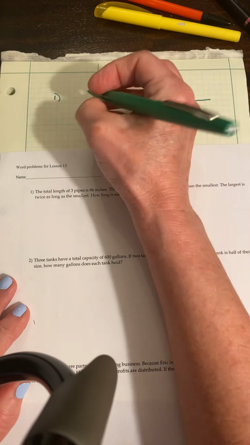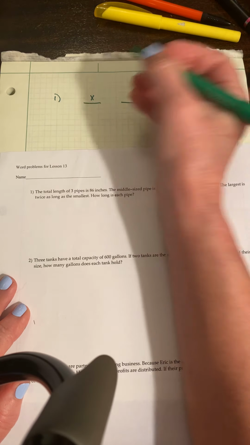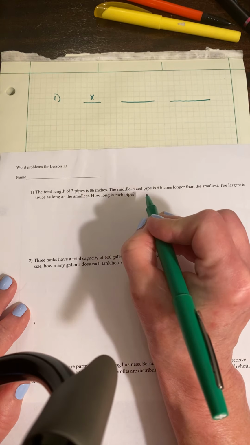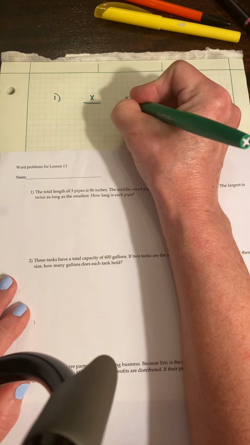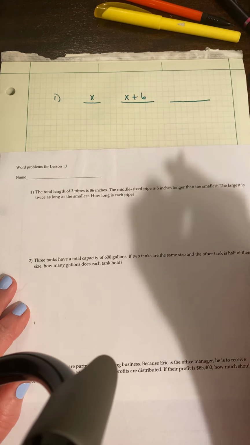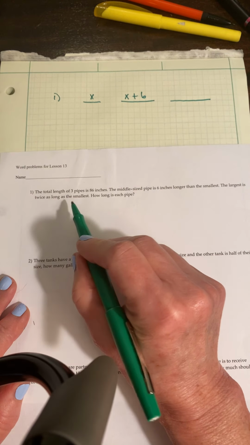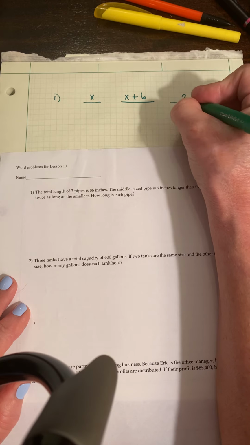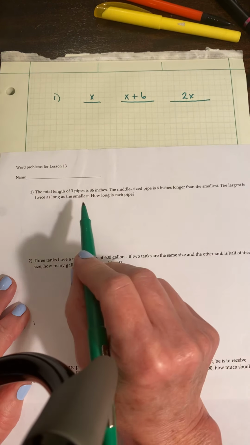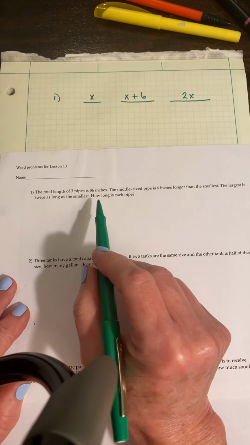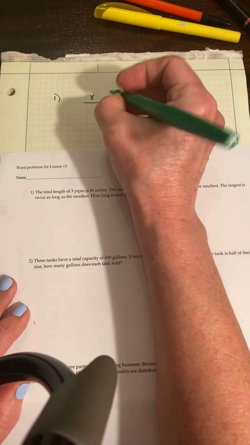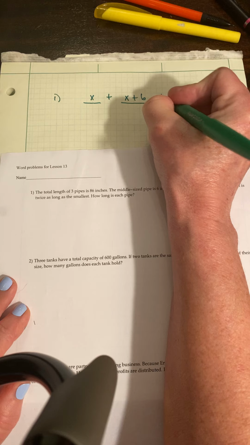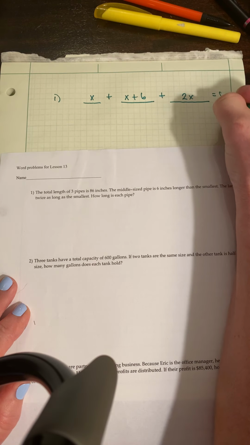What we'll do is we'll say that X is the smallest one. The middle one is 6 inches longer, so that would be the length of the smaller plus 6. The largest is twice as long as the smallest. Twice means times 2. It says the total is 86. Remember, total means addition. So if I add these together, they should equal 86.